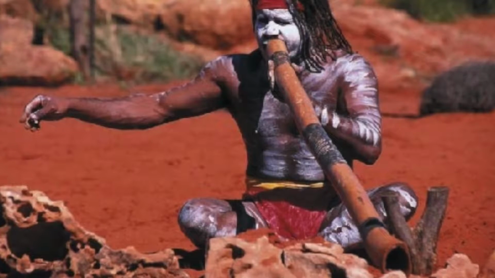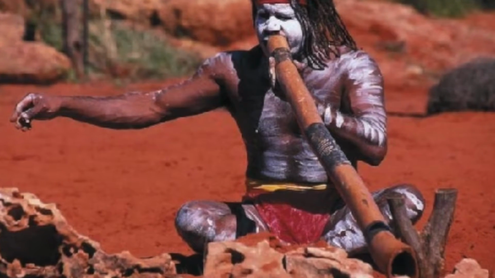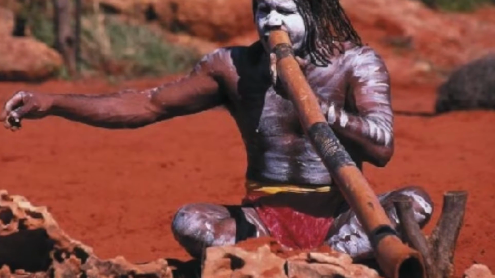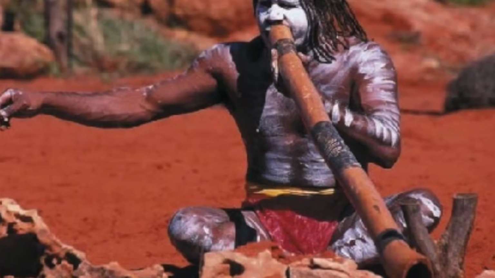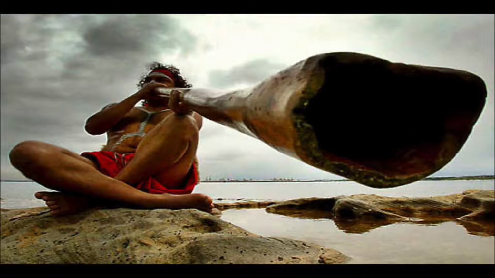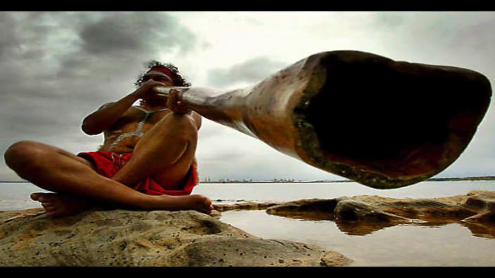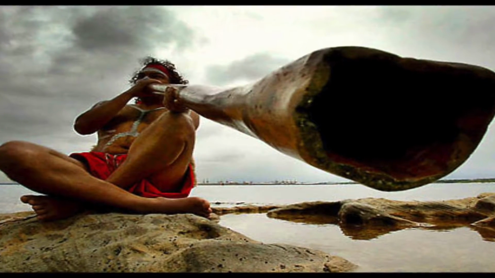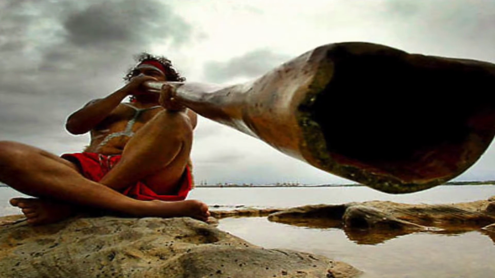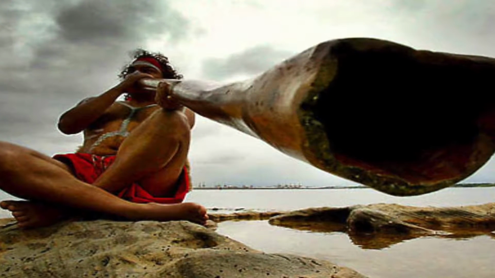Didgeridoos are the main symbol of music in the culture. Didgeridoos are made from branches that are hollowed out naturally or by termites. A small mouthpiece is then created to be used with vibrating lips. The note created is deep and low, somewhere between a D flat and a G below bass clef.